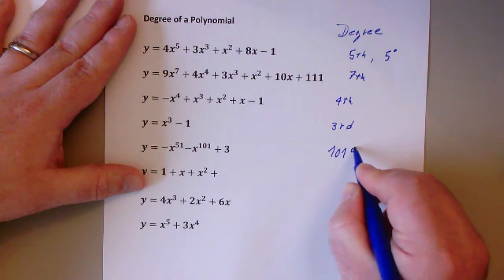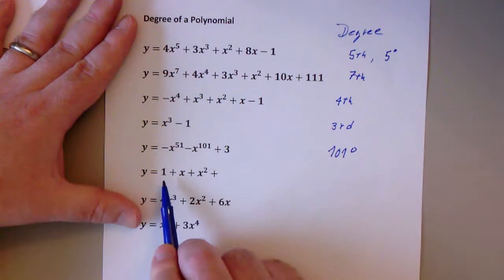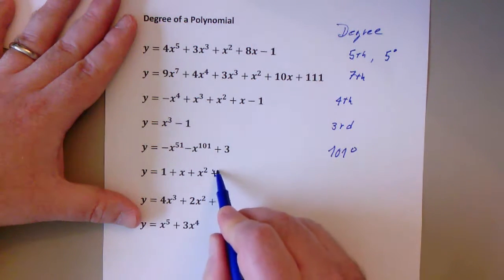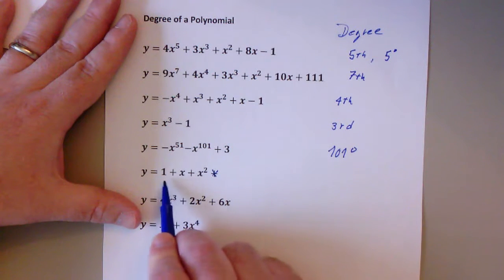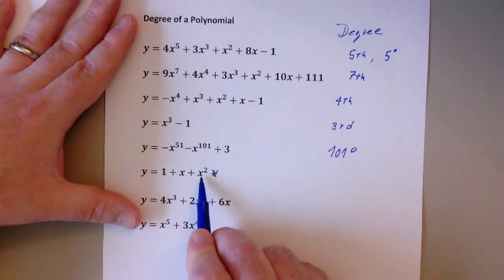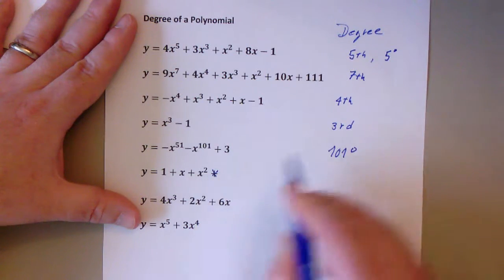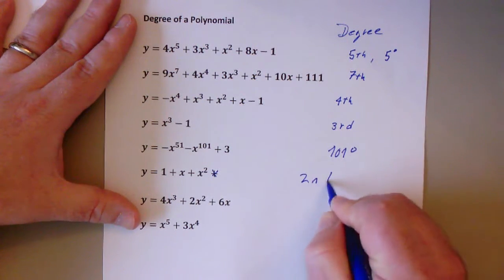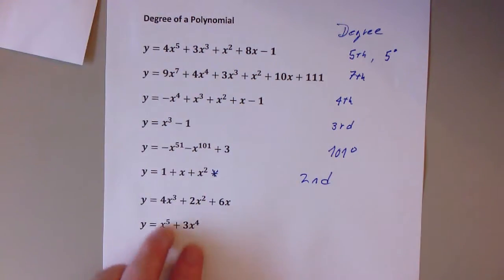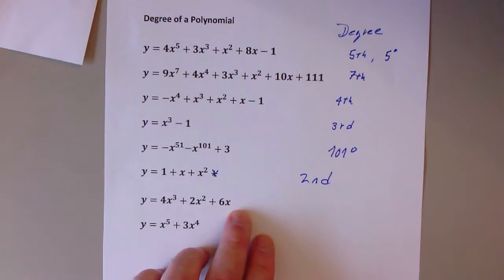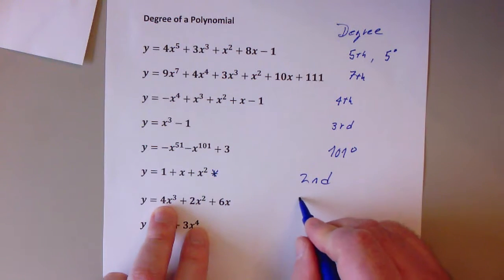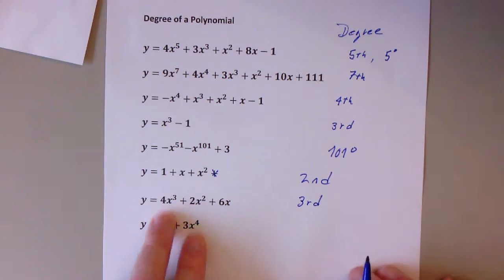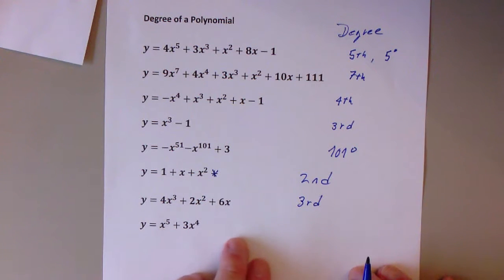Alright, this one, this equation is also not in general form. The largest exponent on an x term is 2. So this is 2nd degree. Okay. Now this equation lacks a constant term, but that doesn't make a difference. This is a 3rd degree polynomial. And here we have x to the 5th, x to the 4th, and nothing else. This is a 5th degree polynomial.